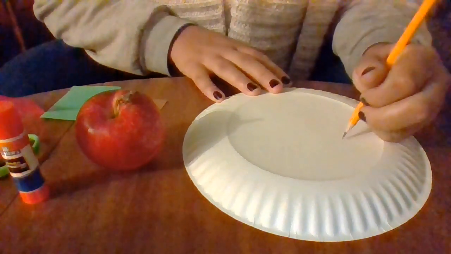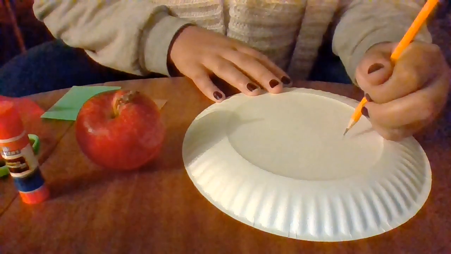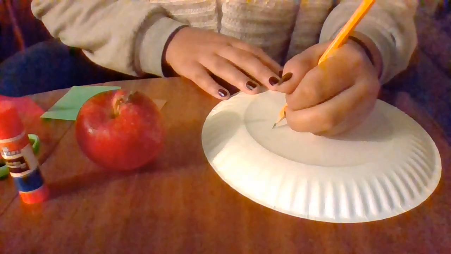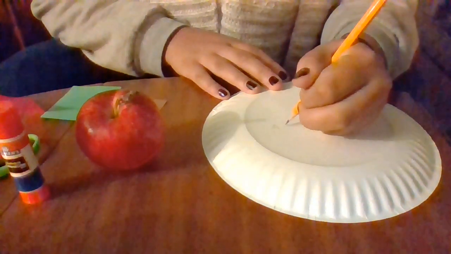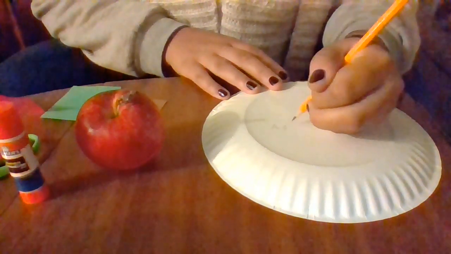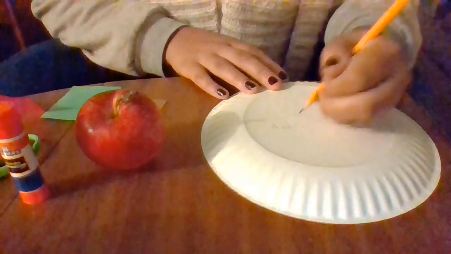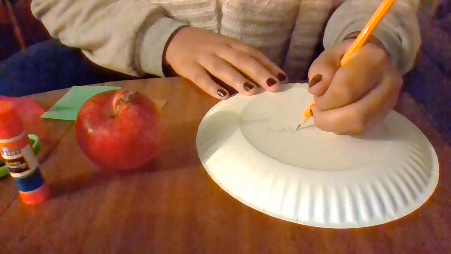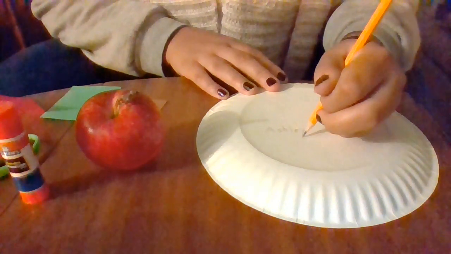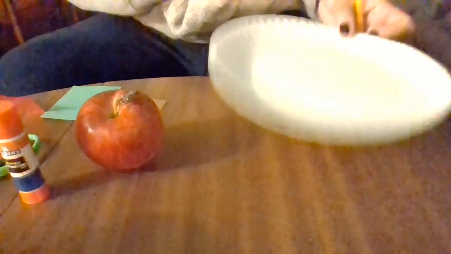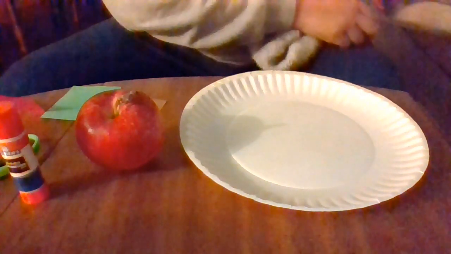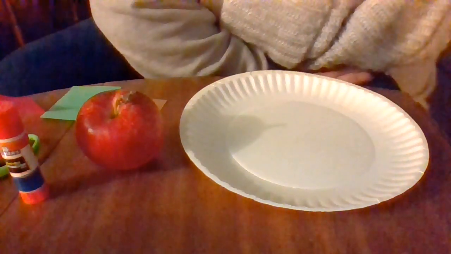That way I know it's my work. Ashley. Okay. I don't need my pencil anymore, so I'm going to put that in my supply box.